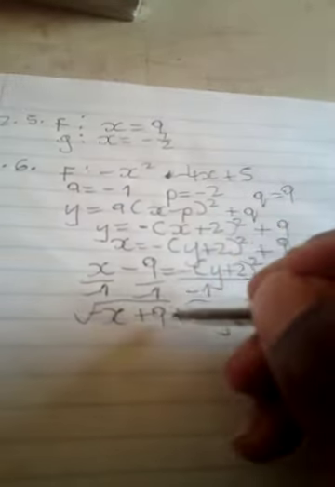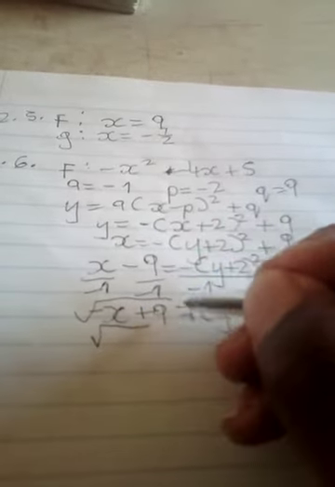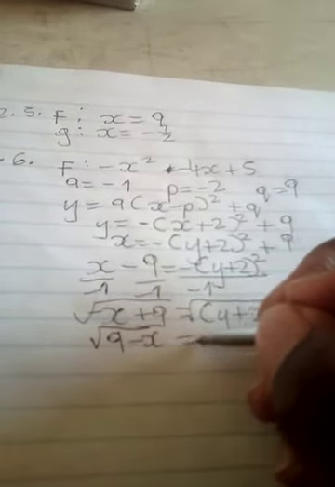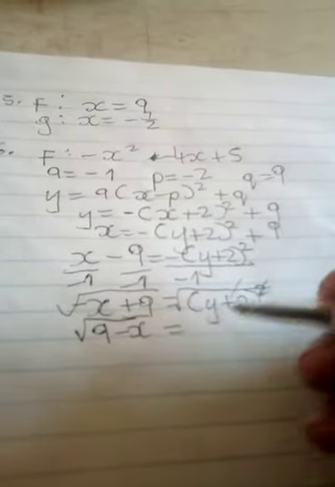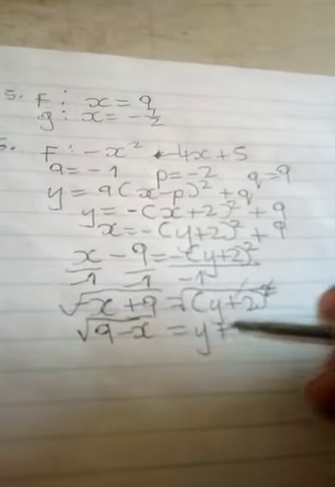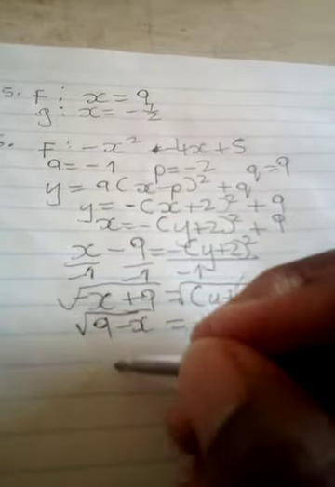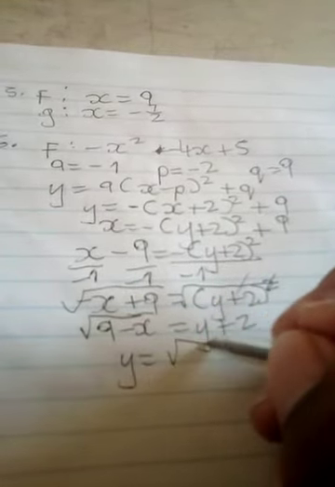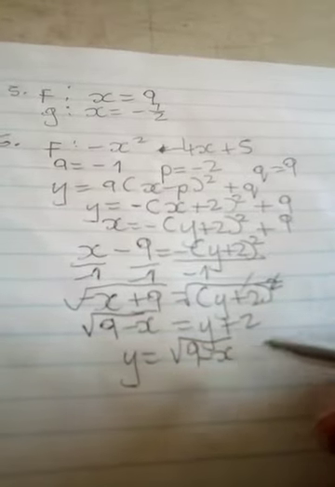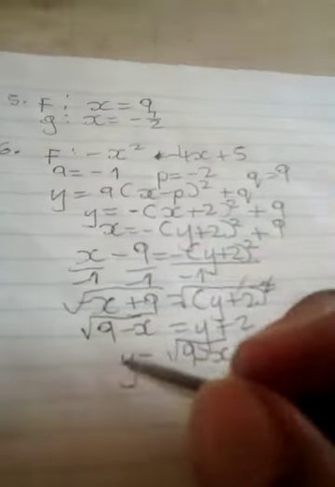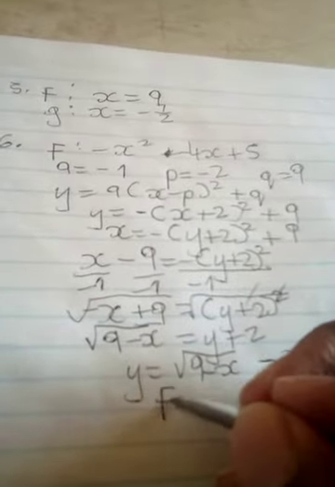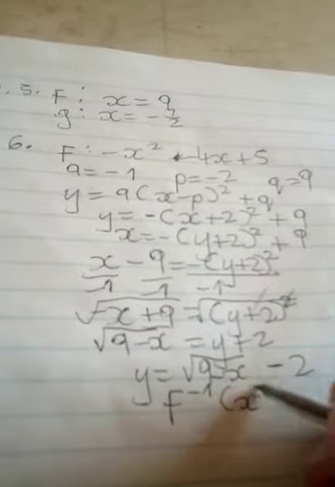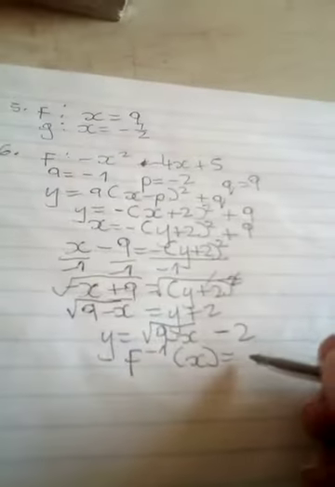Taking the square root, we find that 9 minus x is equal to, this will cancel, y plus 2. Taking this plus 2 to the other side, it will become y is equal to the square root of 9 minus x, minus 2. But they asked us to put this into f inverse of x is equal to the square root of 9 minus x, minus 2, like that.